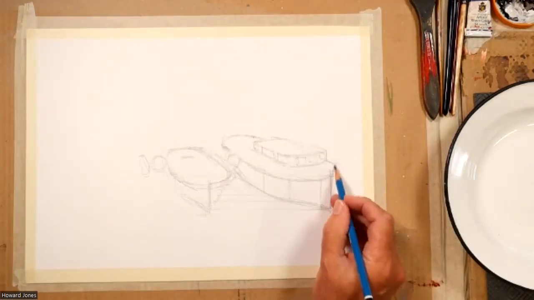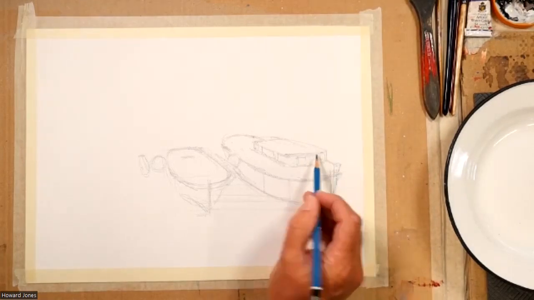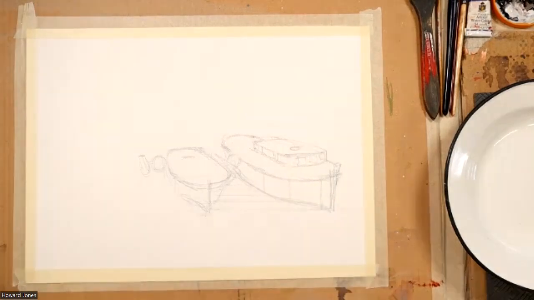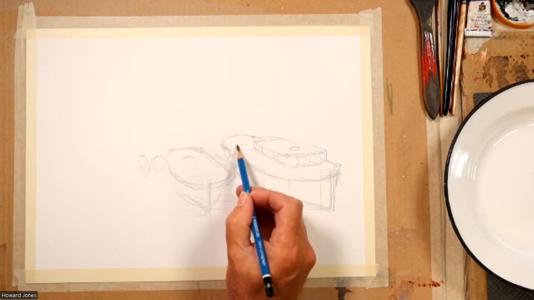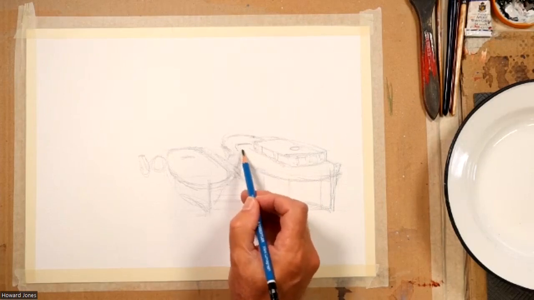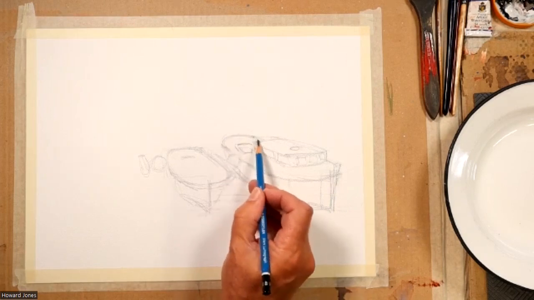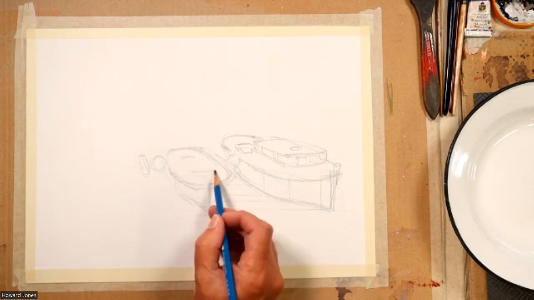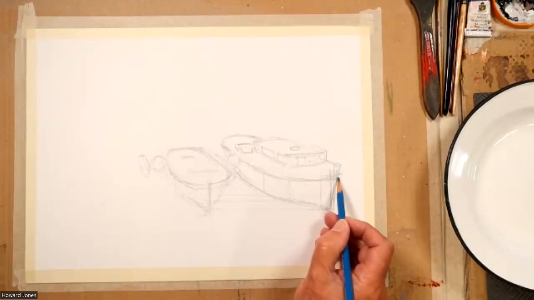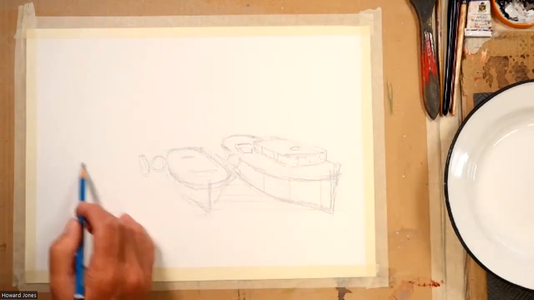Okay, the front end about here, somewhere like that. I mean, this is quite a quick sketch, really. You could pick holes in this drawing, and you'd be right to do so, perhaps. But I'm hoping that this is giving you the basic sort of feel for how we get complicated shapes when they're foreshortened.